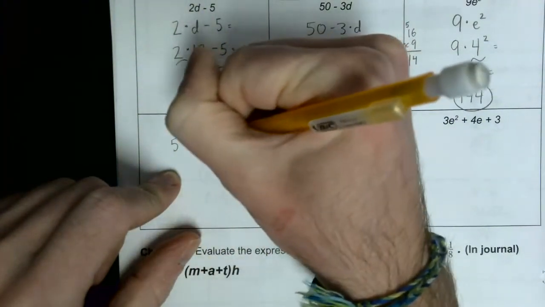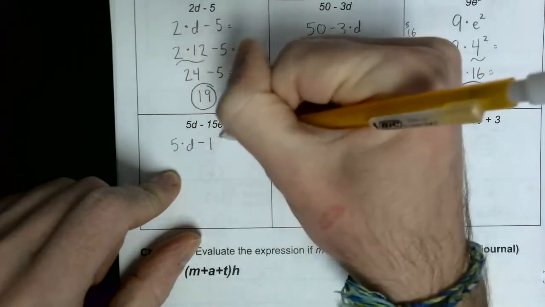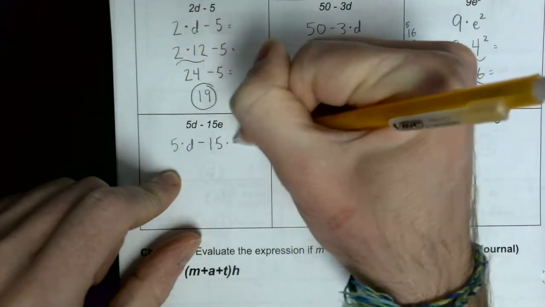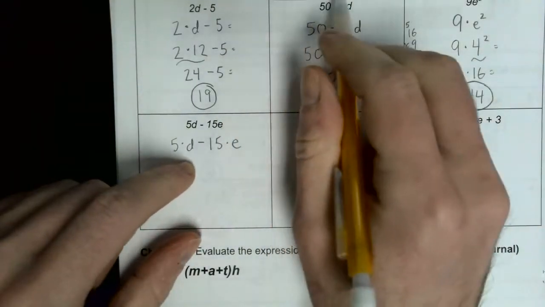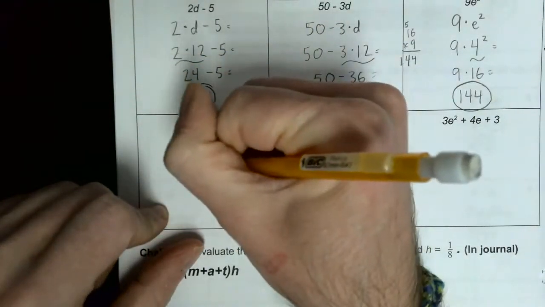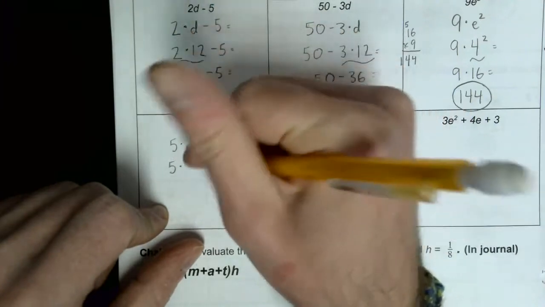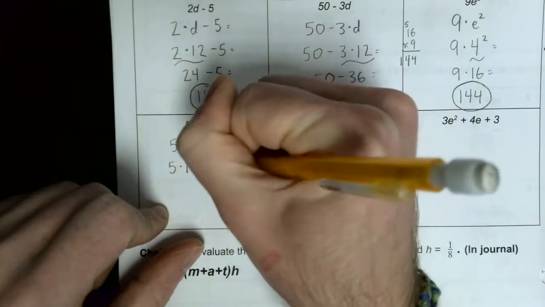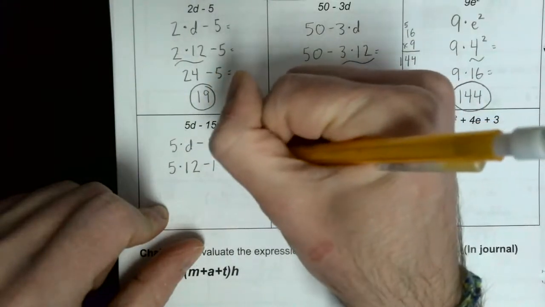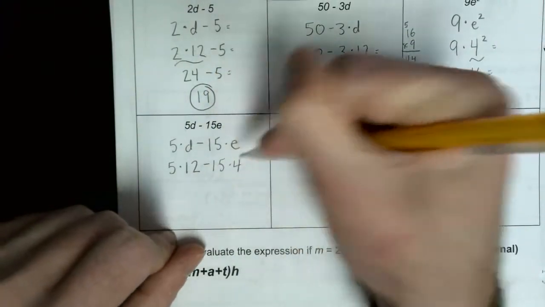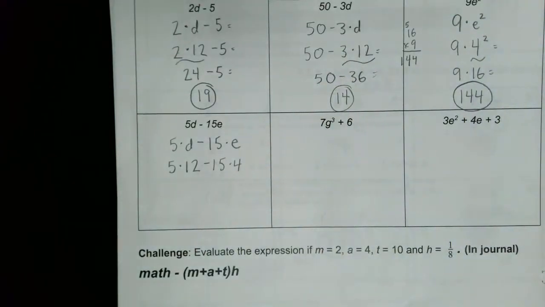First step, of course, we're going to rewrite it using dots. All right, the d is 12 and the e is 4. So 5 times d is 12 minus 15 times e, and e is 4. All right, no parentheses, no powers and roots.